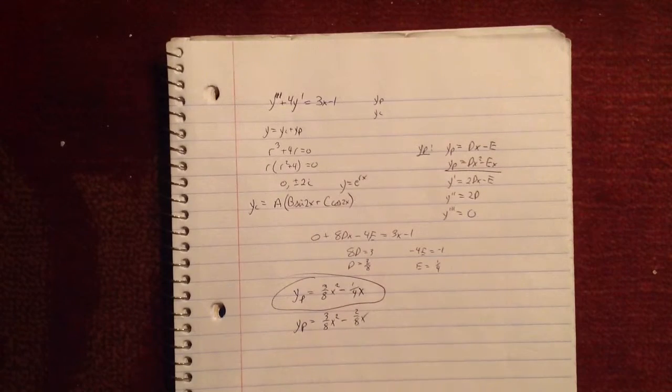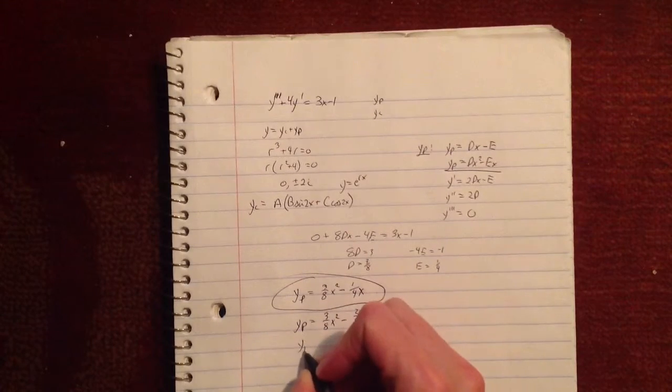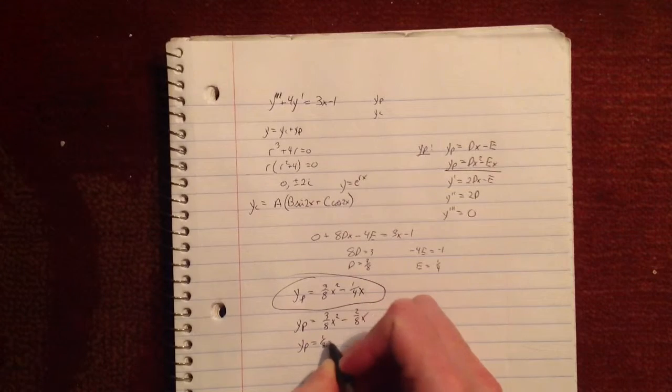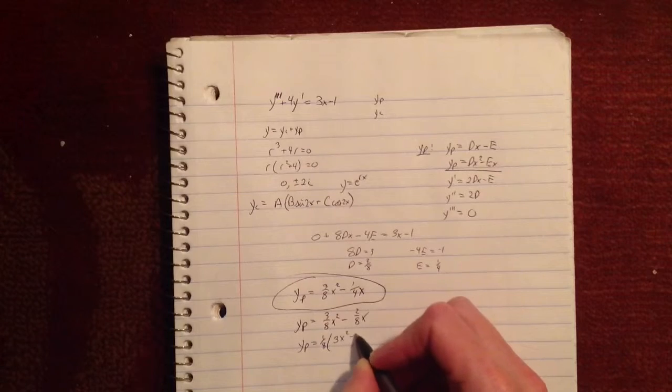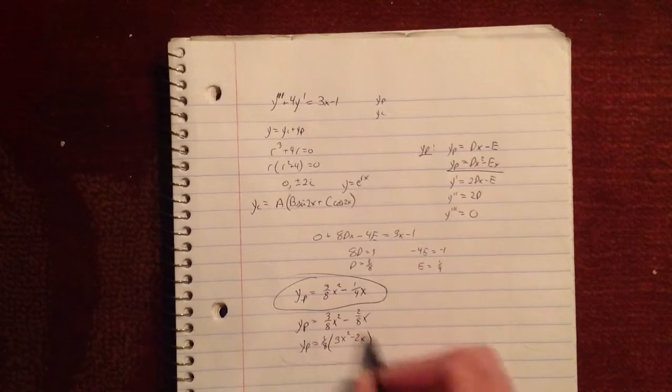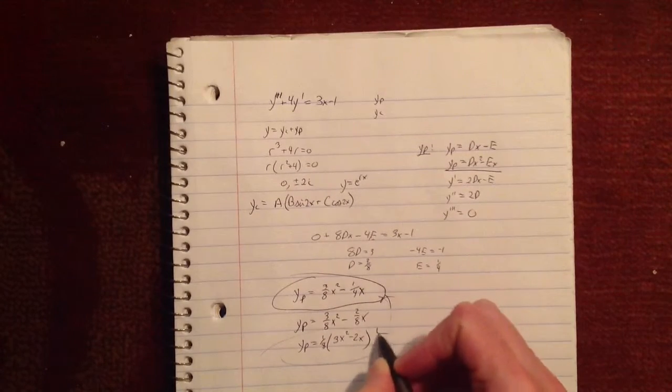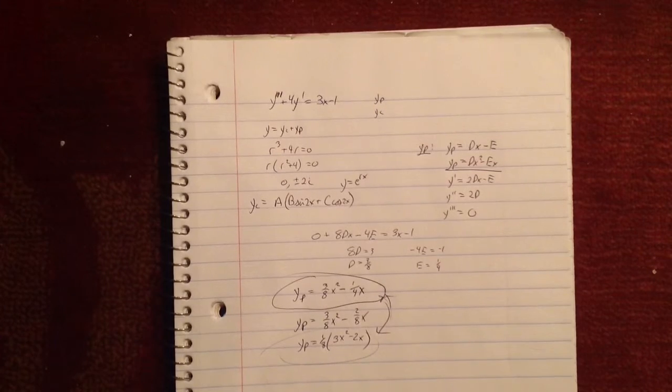And then you can just factor out 1/8. I'm not sure why books do this, it's just silly. And that's the same as that, whichever one you want to go for. Silly, I know, but there's your answer.